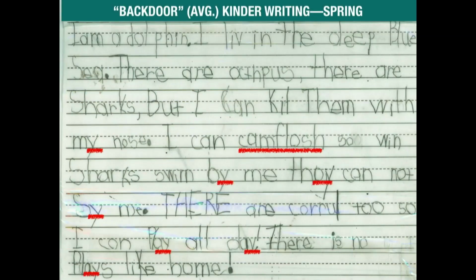So let's look quickly at your average. This is the average sample, and you'll see telltale signs that something's up, something's weird. I am a dolphin. I live in the deep blue sea. There are octopus, there are sharks, but I could kill them with my nose. I can camouflage, so when sharks swim by me, they cannot see me. There are coral, too. I could play all day. There's no place like home.